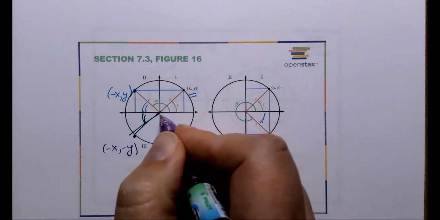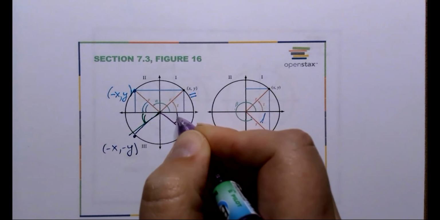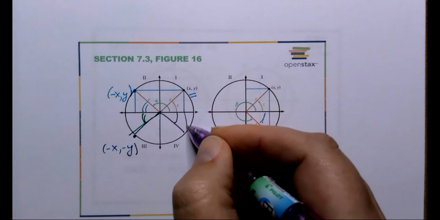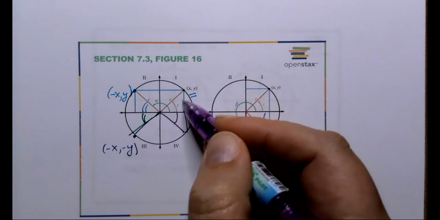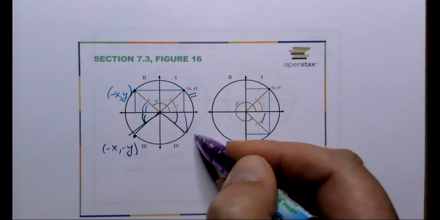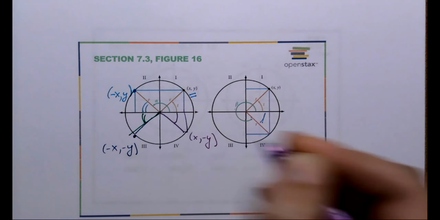If this angle is the same as that angle, these coordinates are going to be symmetric about the x-axis, so x is positive and y is negative.